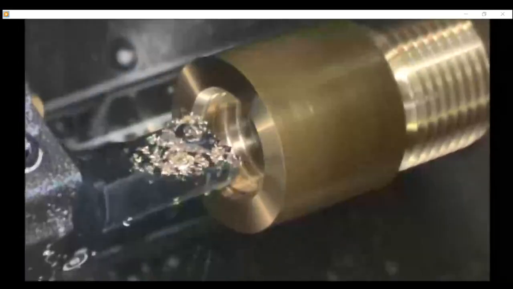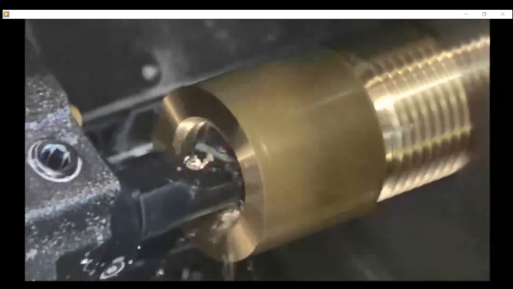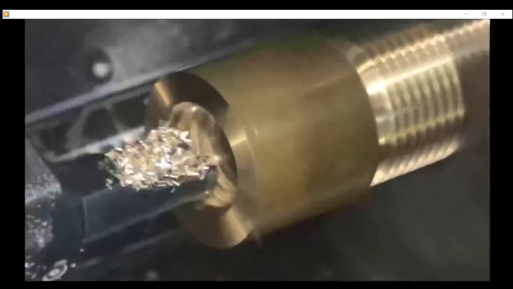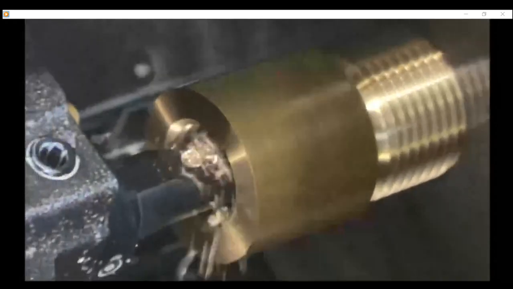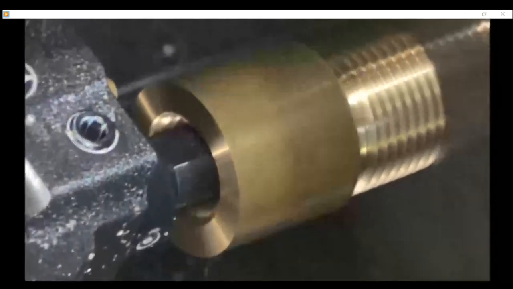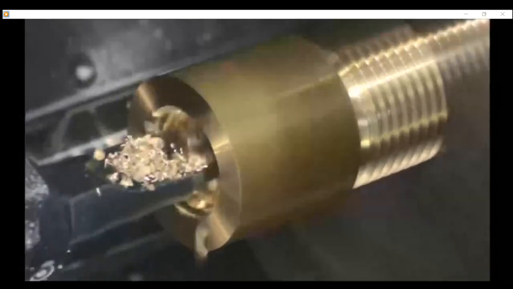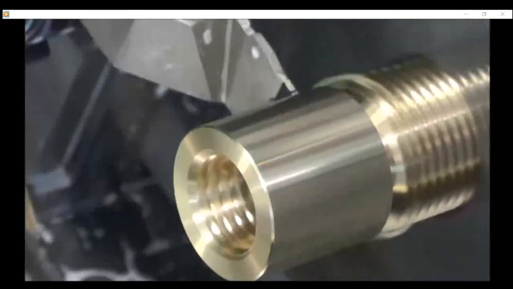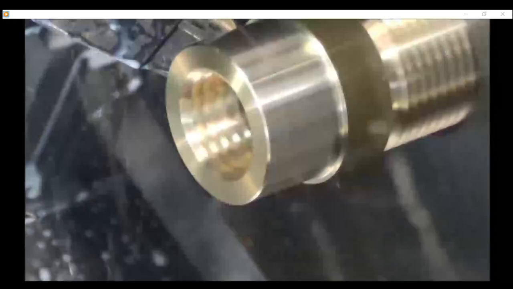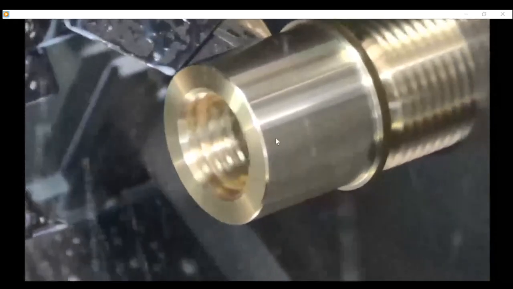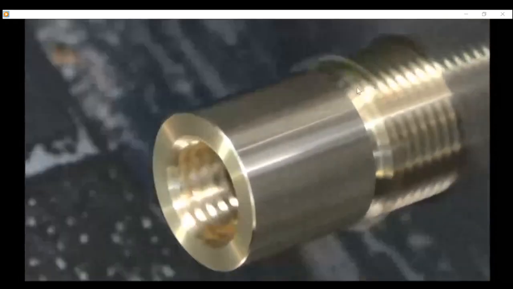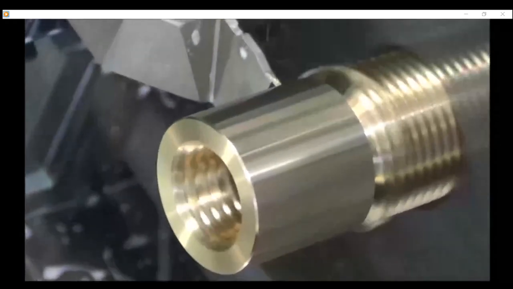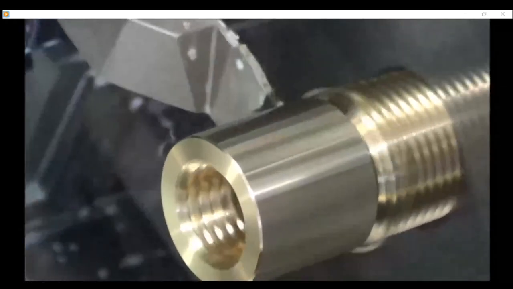So this is creating a thread. Can you see that? This is creating an internal thread. Okay, this is generally a turning operation. And then here you see this is a straight cut, to clean. This is grooving and so on, what we discussed before, right?